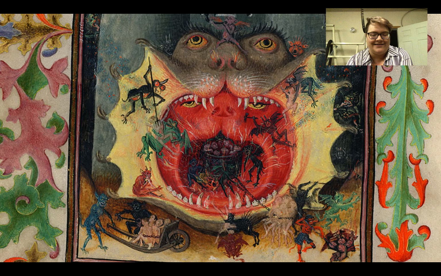This book is like this big. It's a fat little book. But oh my God, this painting is so detailed that some of these little lines in the middle are done with a single hair brush. Single hair, right? Like tiny.